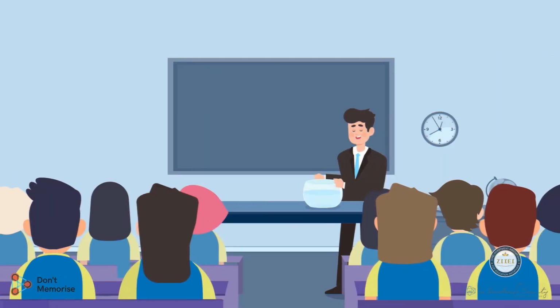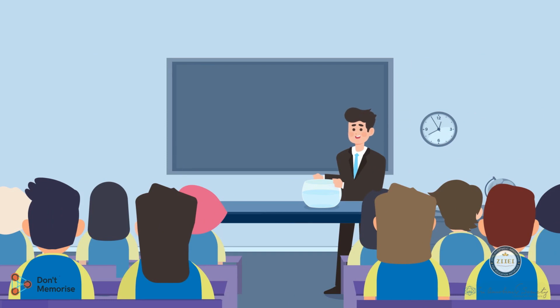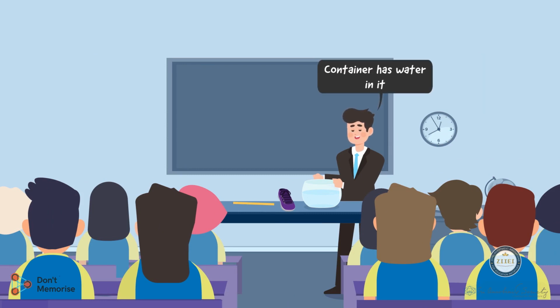Now, bring out the container and pour the water into it. We will place the shoe and the straw next to it. Tell the students that the container has water in it. Continue by saying that the shoe and the straw need to cross it, just like how the three friends in the story had to cross the river. Ask the students as to how they should do it.